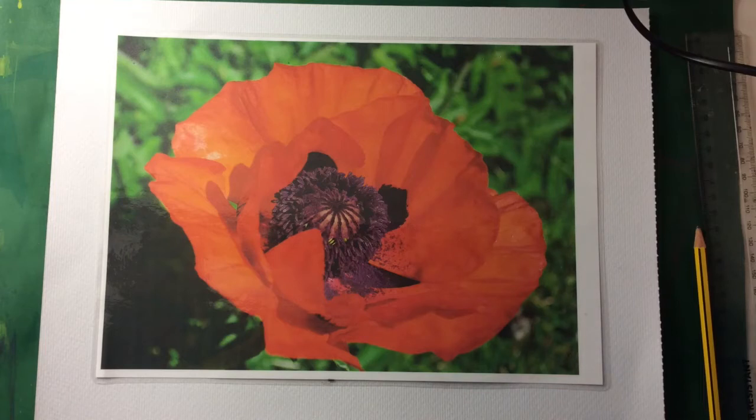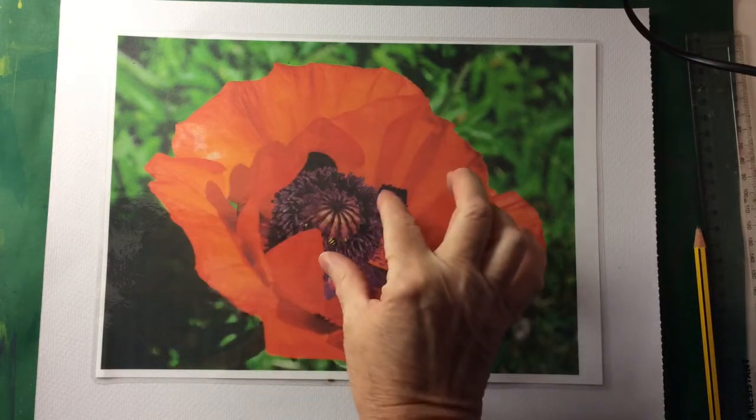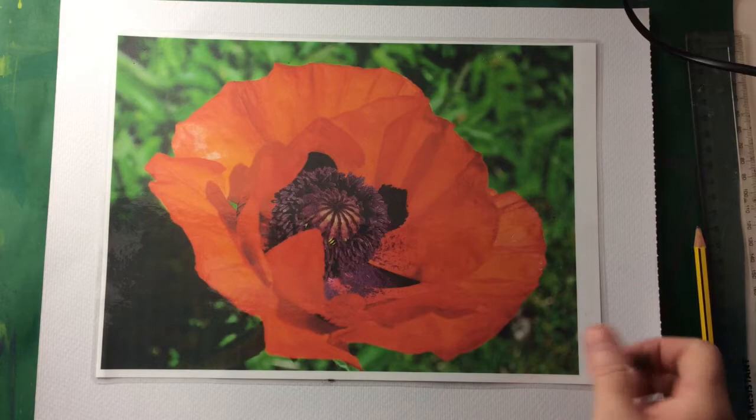Today we're going to paint a field of poppies. We're going to start by looking at this photograph of a poppy. This is a close-up photograph, so you can see in detail what the poppy looks like, the delicate petals that it has and the dark coloured centre.